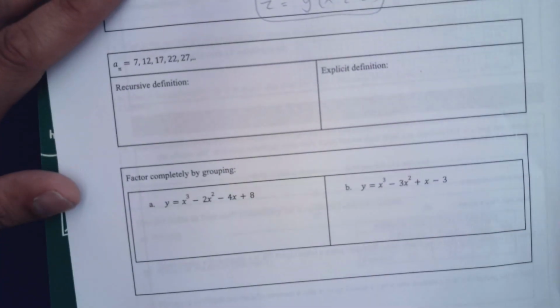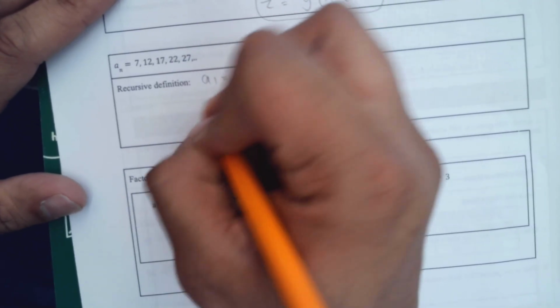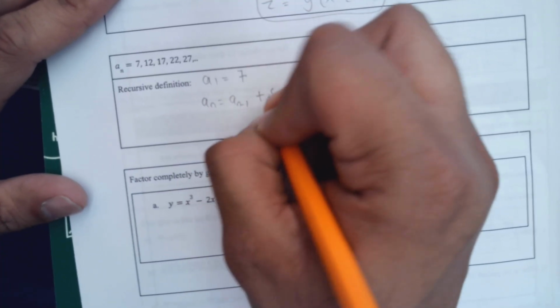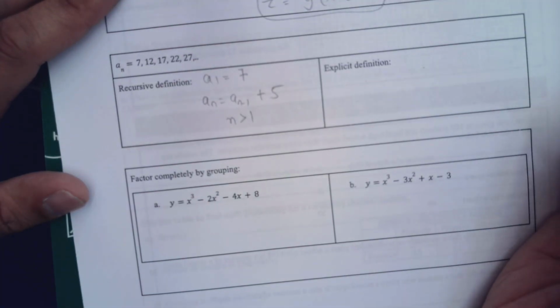A recursive definition consists of 3 things, right? Your first term, which is 7, then the definition of the next term. So the next term is basically adding 5, and then you should say n is greater than 1. n is an integer, but you don't have to say integers anymore.